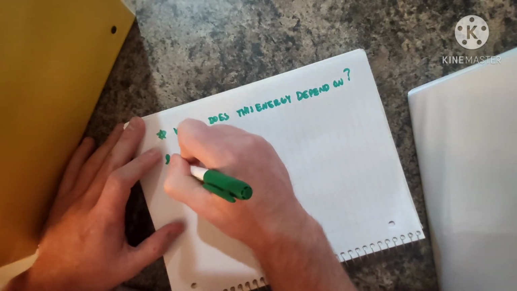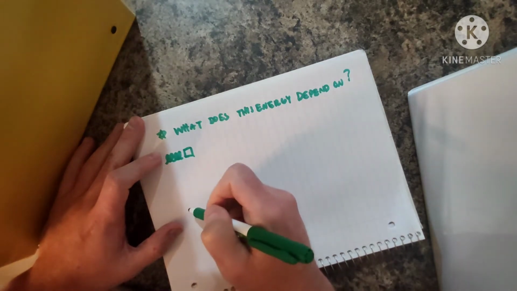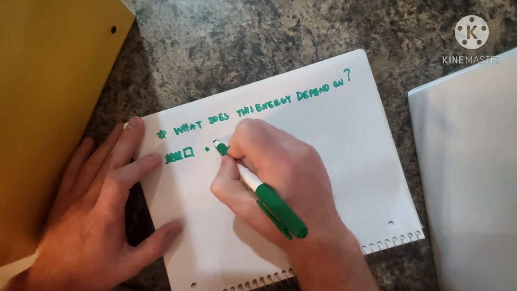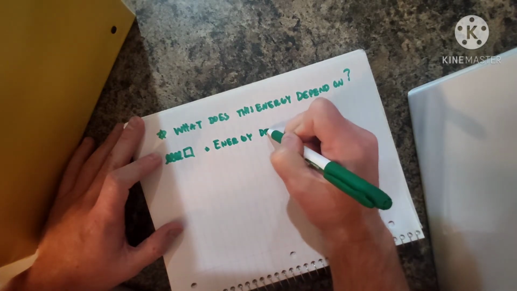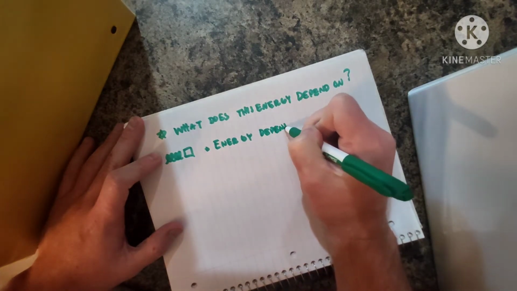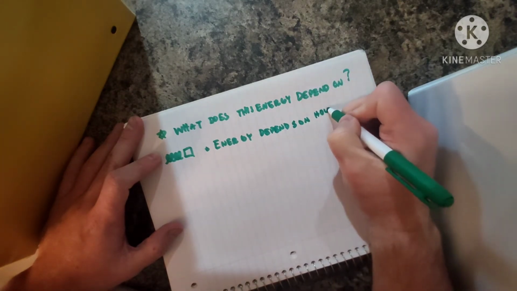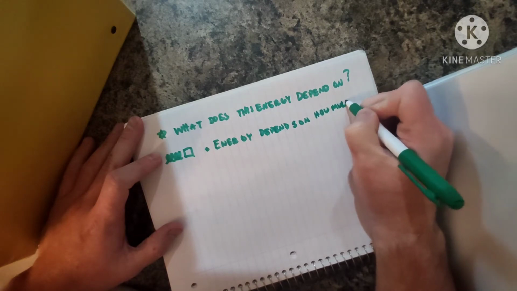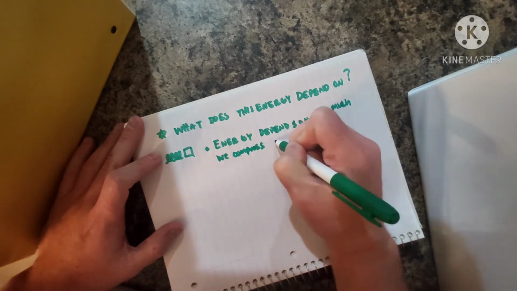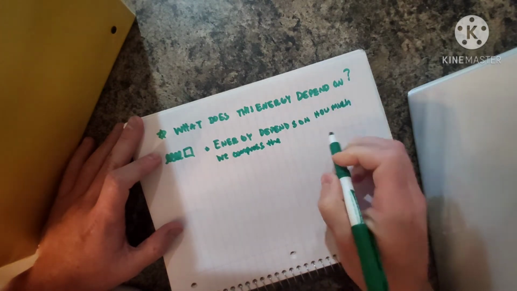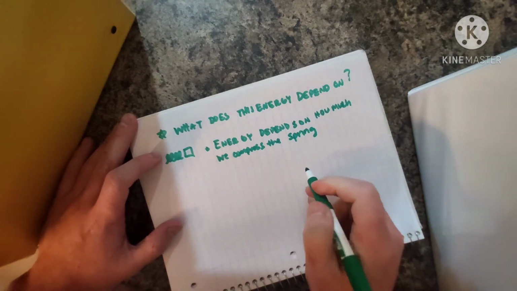Well, in the case of the compressed spring with the box, the energy depends on how much you compress the spring.